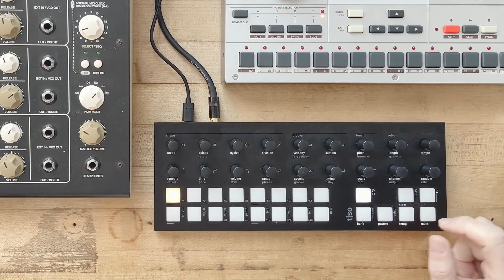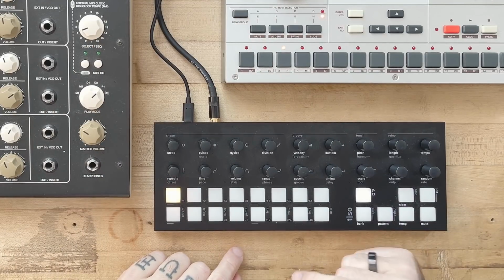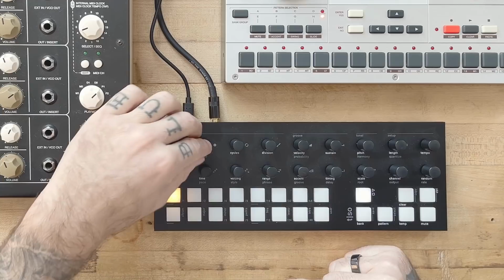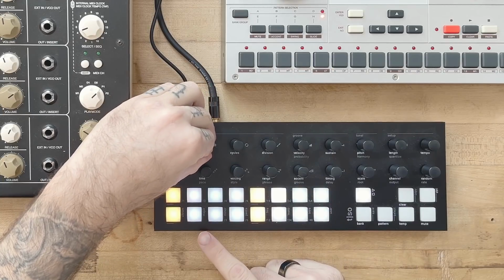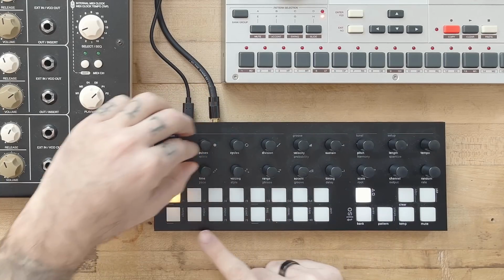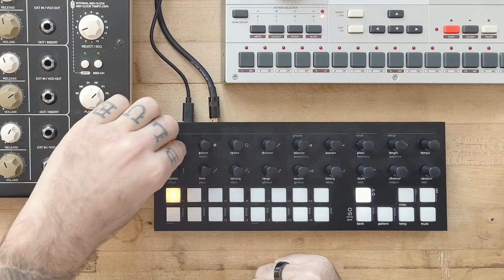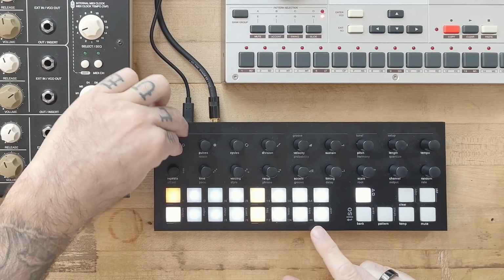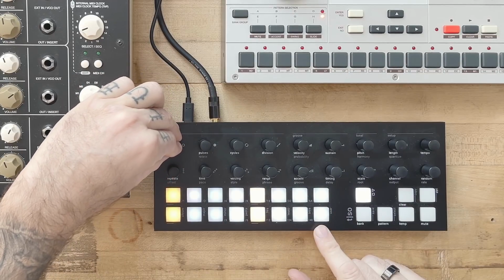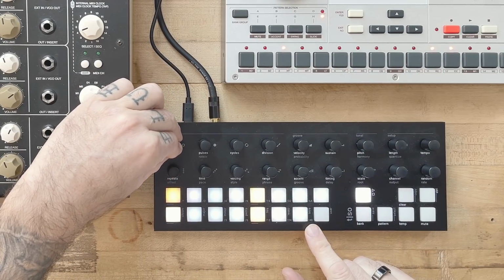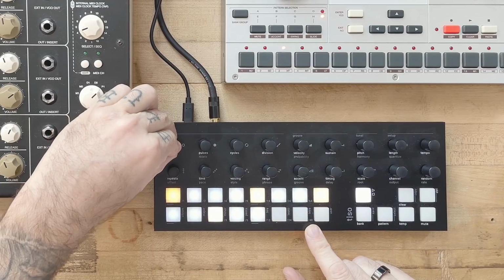And remove all the things. So you have this hat going on, and let's put just four on the floor pulses. First, you can decide the number of steps. Rotating this, now it's 16 steps, now it's 15. And you can do as much as you want.